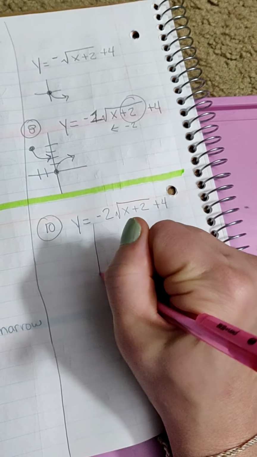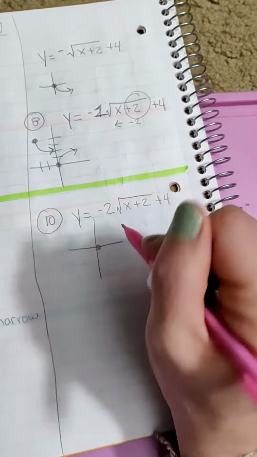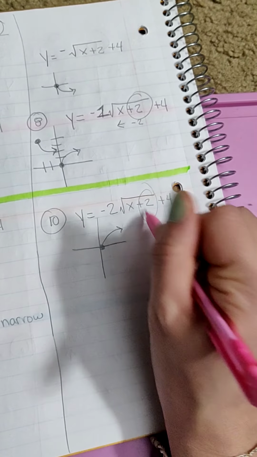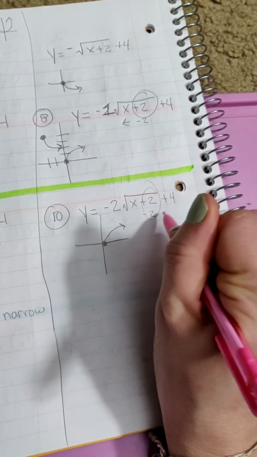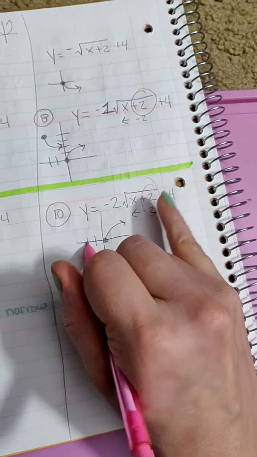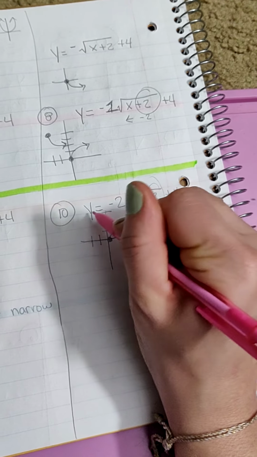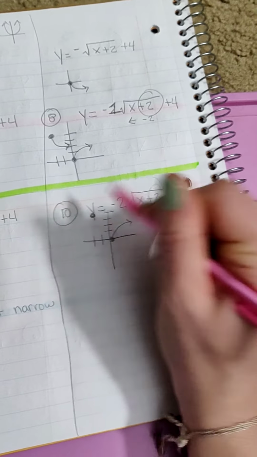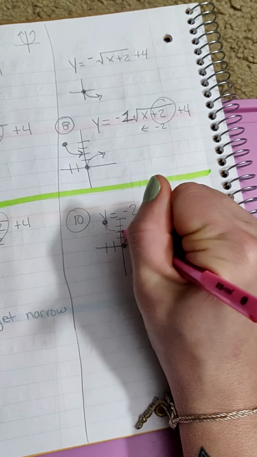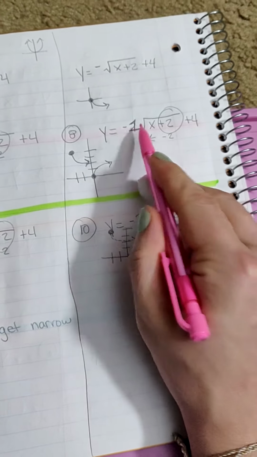Here's my regular graph, 0, and my parent function. The opposite of a +2 is a -2, so I'm going to go left, 1, 2, there's my bus stop, up 4, 1, 2, 3, 4, draw my dot, but because this is negative, my curve is going to go like this, but now it's not just a 1.